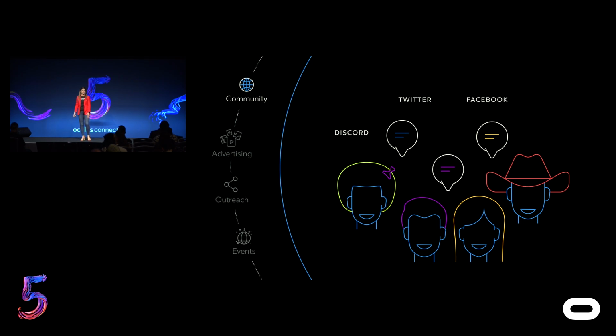Facebook, of course, that's our parent company, so we're very familiar with them. There's a big VR audience on Facebook, so I suggest making a Facebook page leading up to launch and starting to engage with your community there. Instagram, also worth exploring depending on your content and your target audience, but Instagram has a really engaged user base and is a very visual community as well.